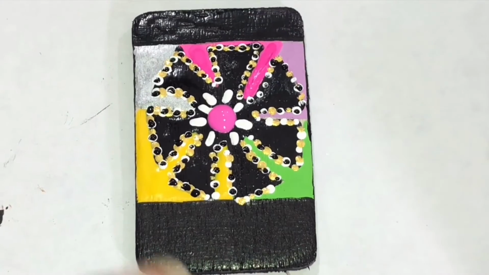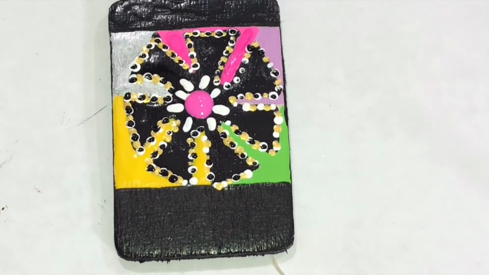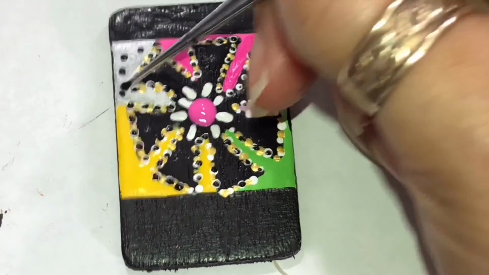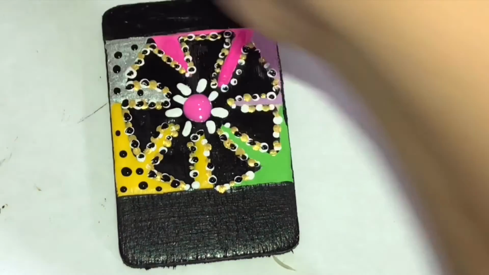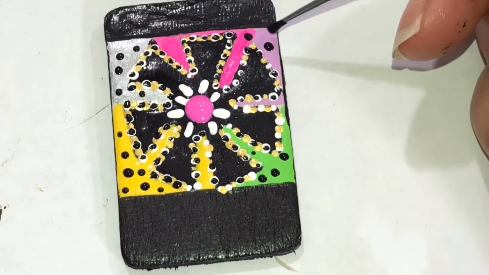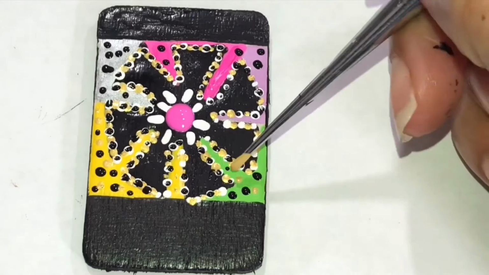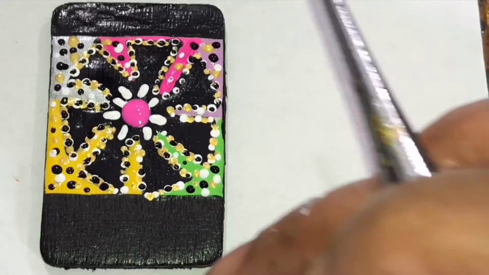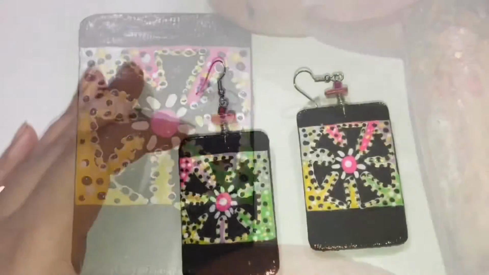So I did that. Once this dries, always go in and clean up your little dots and lines and all that type of stuff. So what I'm gonna do now is just get some black paint. I'm going to put some dots around. My paint is still a little wet, so in between this, y'all make sure y'all let everything dry. So we're gonna put some black dots, we're gonna put some white dots, and we're gonna put some gold dots. Going to let this dry. I'm gonna gloss it and hook it, and then family, this is the finished product.